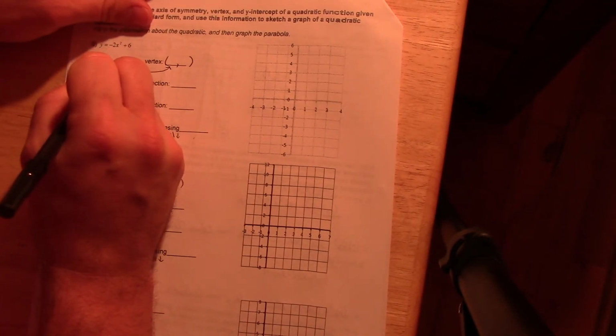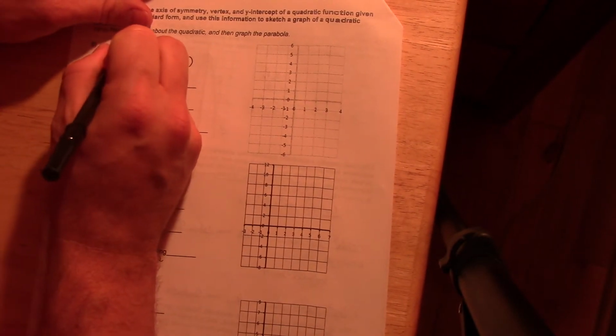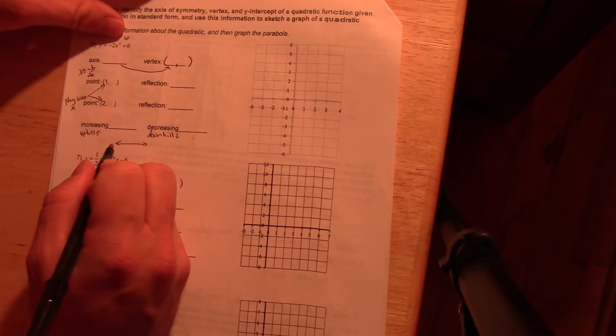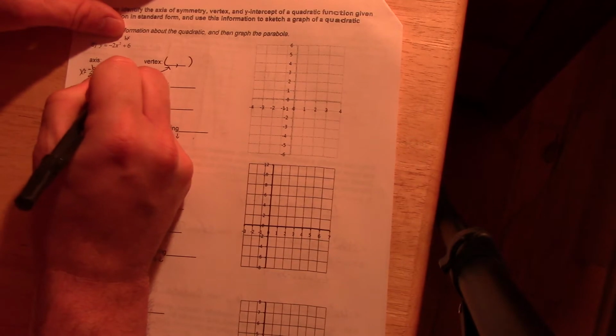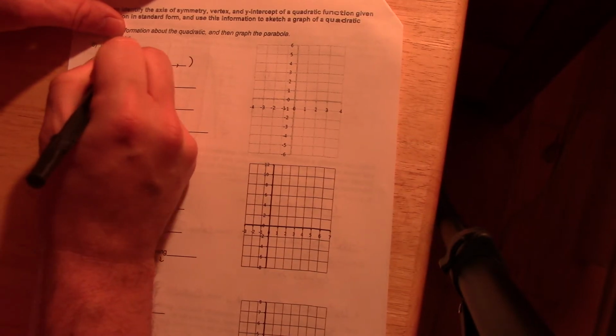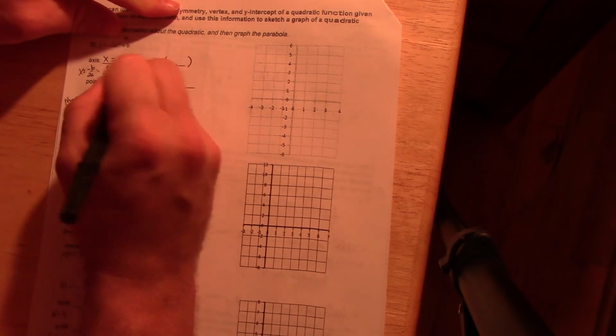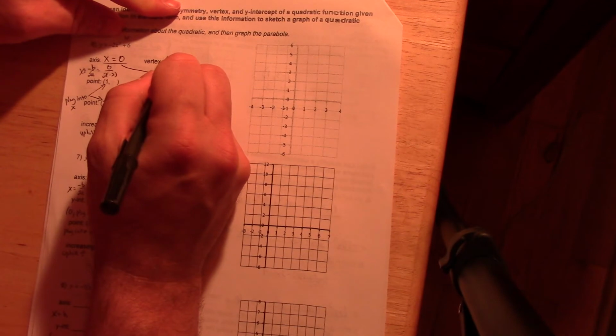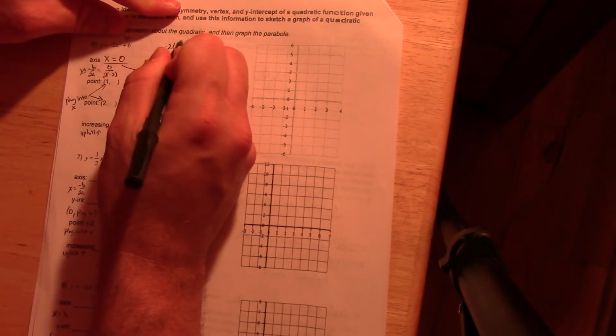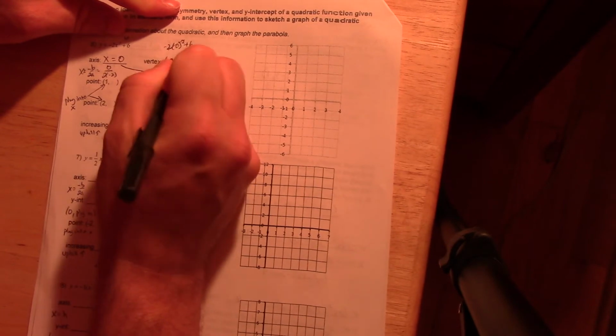The first thing I'm going to do here is take again the opposite of b over 2a. In this problem, bx is the term that we're missing, so b is actually 0. We've done this before. 0 over 2 times negative 2. I know that is 0. Now keep in mind, it is x equals 0. I keep saying this. That is always the x value of the vertex. And plug that in. So I get negative 2 times 0 squared plus 6, which of course is just 6.